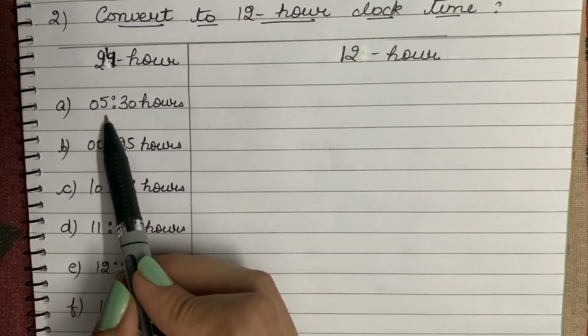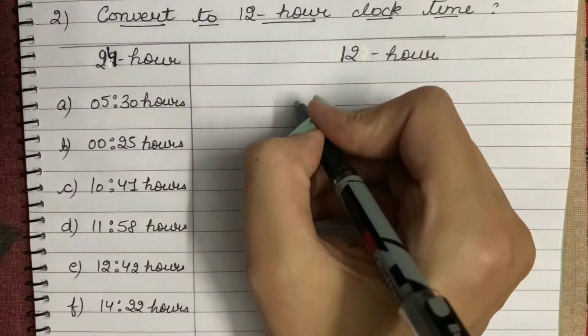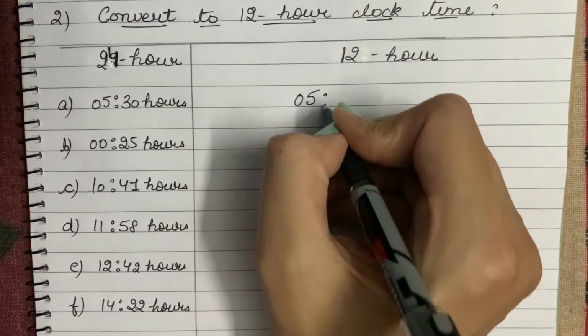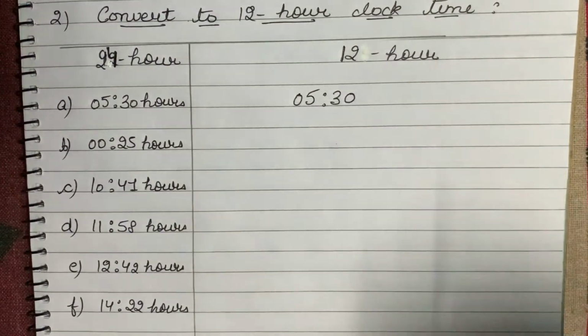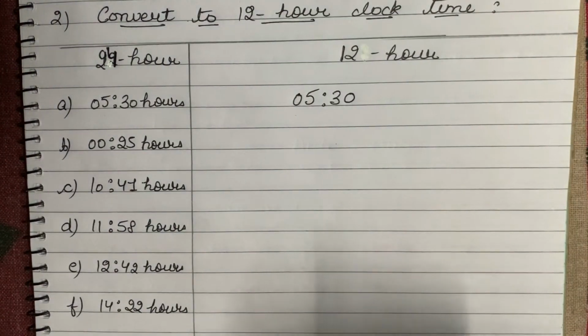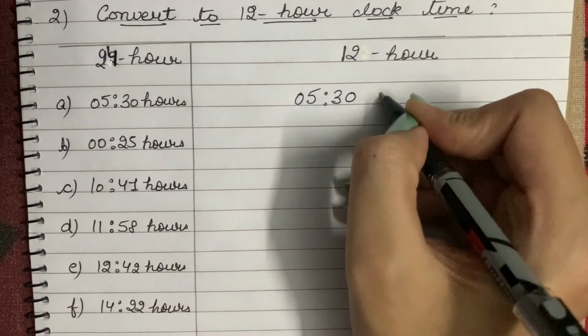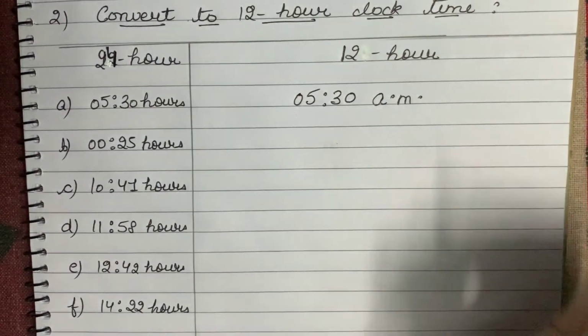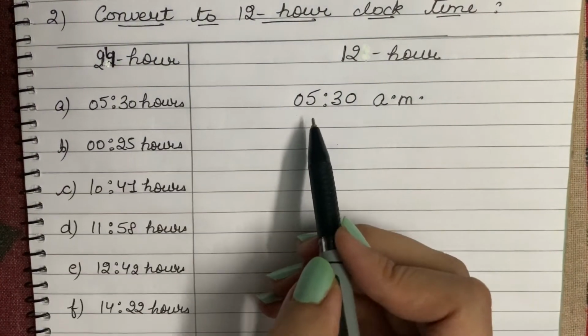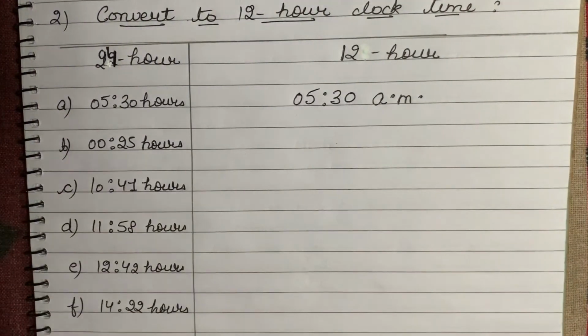So 5 is less than 12. So just write 5:30. Now what will we use? If the time is less than 12, we will use AM. So the time is 5:30 AM in the 12-hour clock.